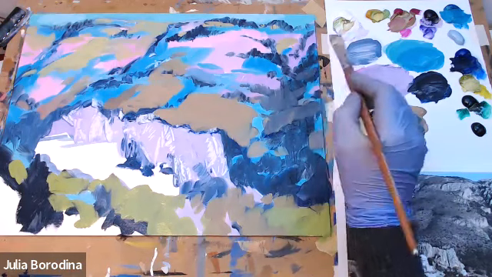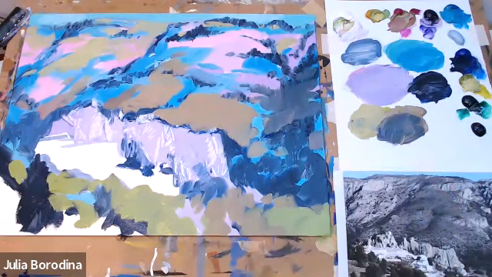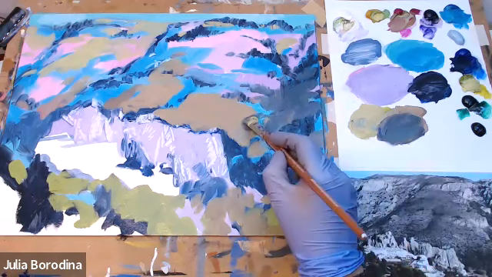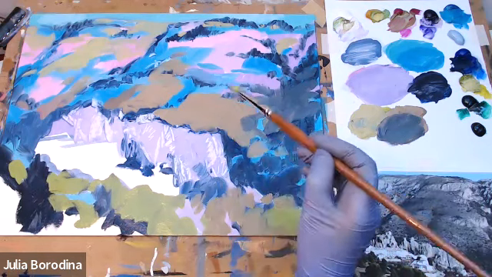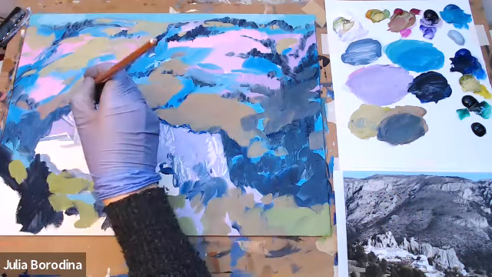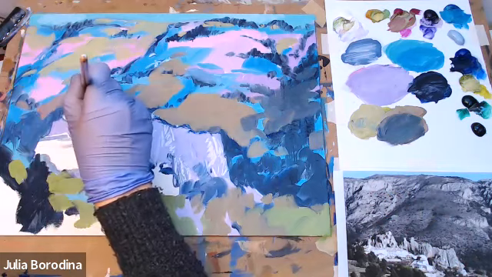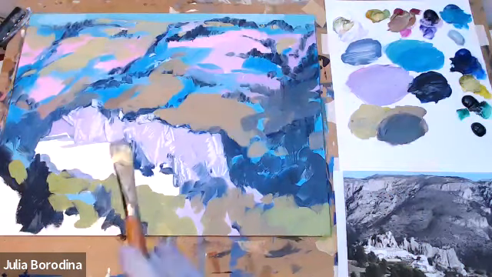Exciting, yes. So I'm just adding tiny bits of strokes here and there just to see how they're changing the environment, but I do like seeing the fresh blues at the back. I love seeing the fresh pinks being preserved in as many areas as possible.